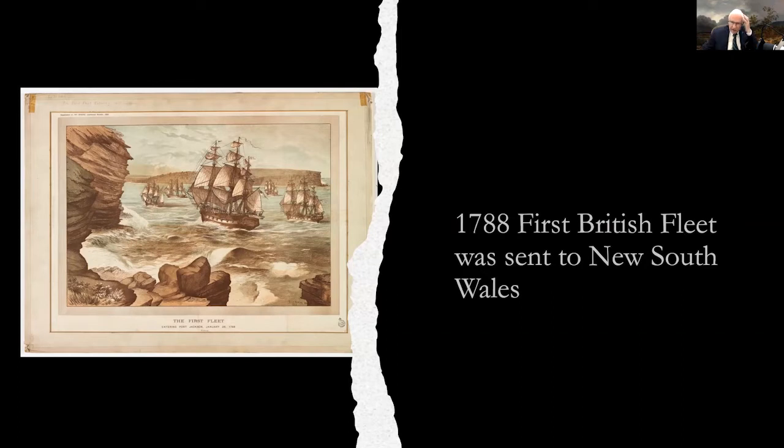And so the first British fleet was sent out 18 years later, and it went to what is now New South Wales. This is the kind of thing that is helpful, that I go back to the original first statement that I made.